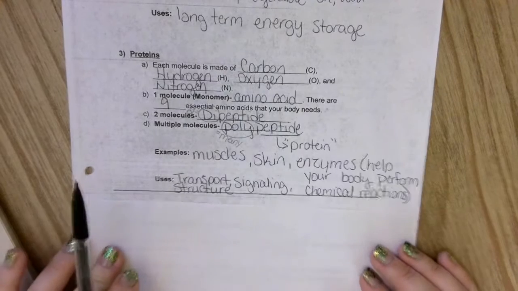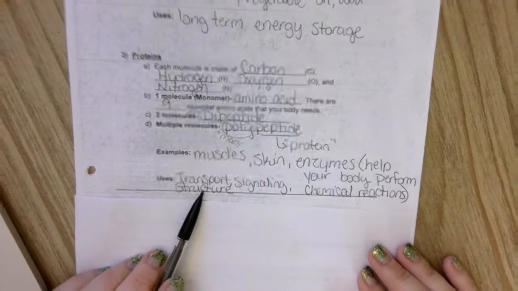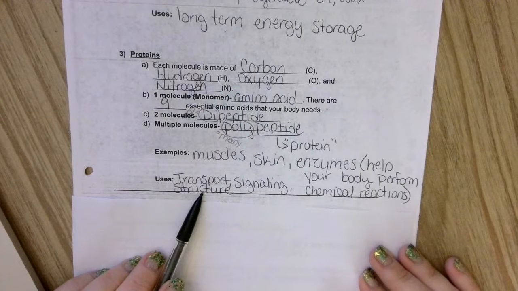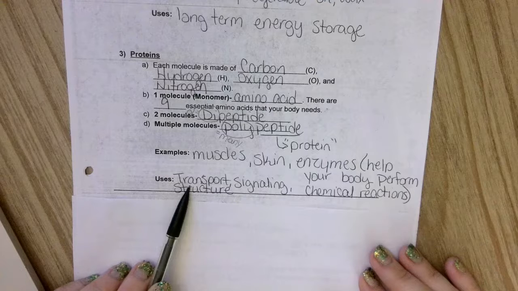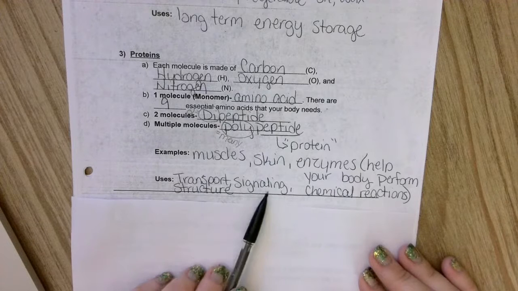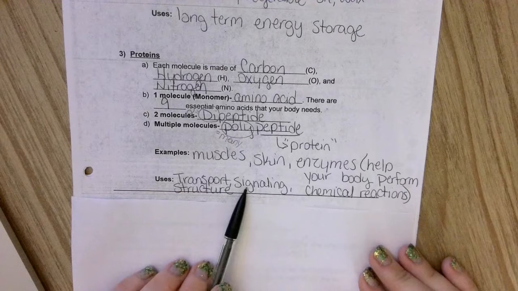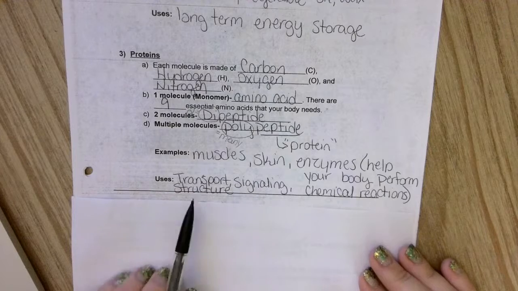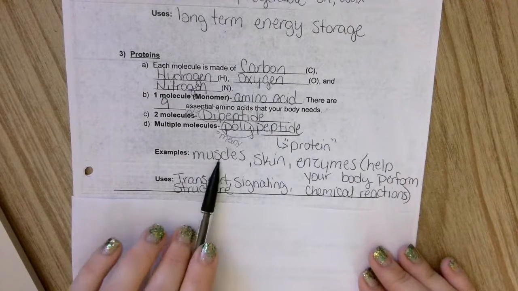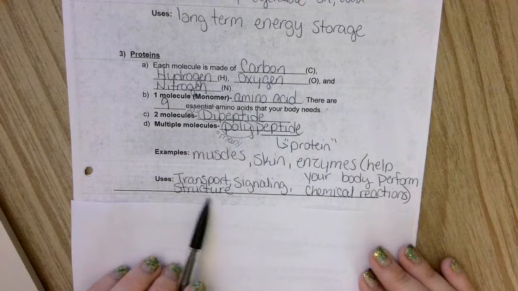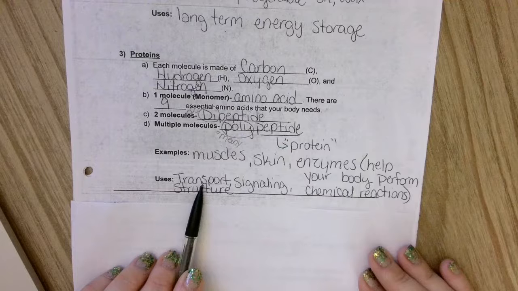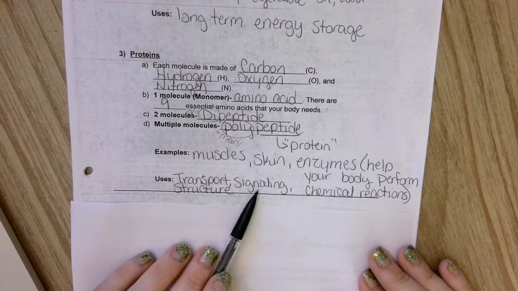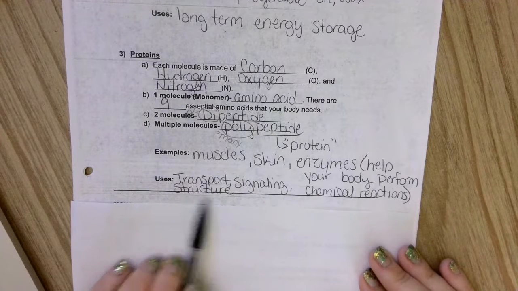Now, what is protein actually used for? So protein not only provides a little bit of energy for us, but it is also for transport. So when I say transport, this is how our cells can transport throughout our body. Also signaling, it is how these cells can communicate with each other. And of course our body structure with muscle and skin. So proteins have a lot of important jobs. They allow our cells to move from place to place. They allow our cells to communicate, and then they build up big parts of our body.